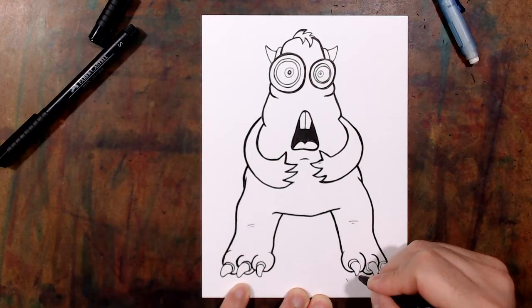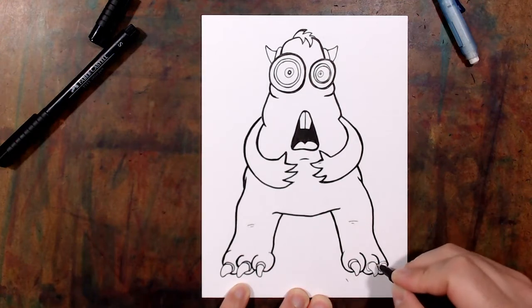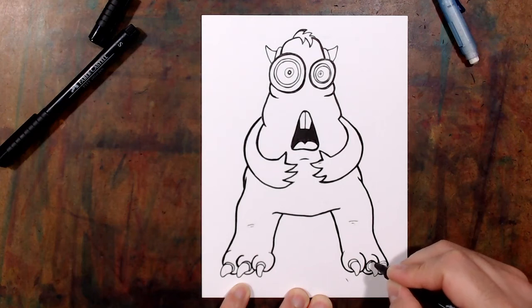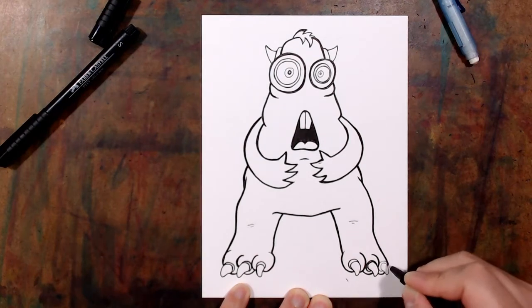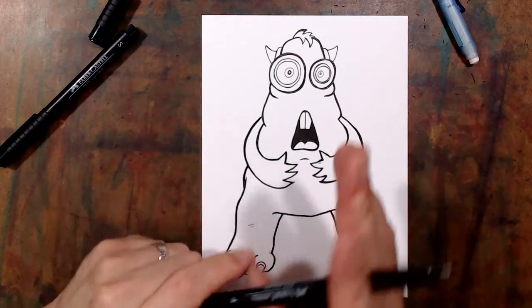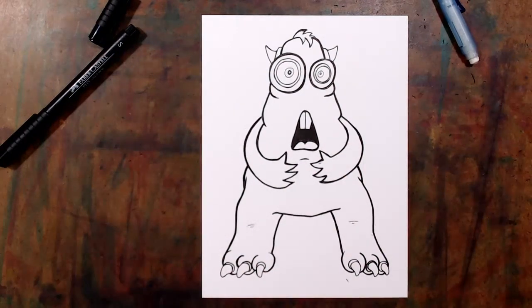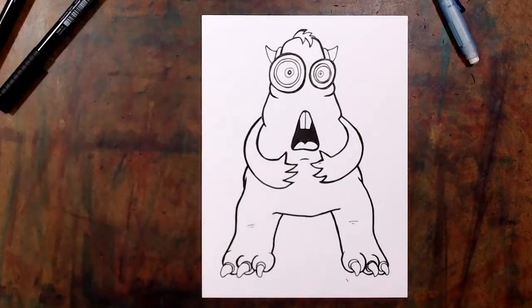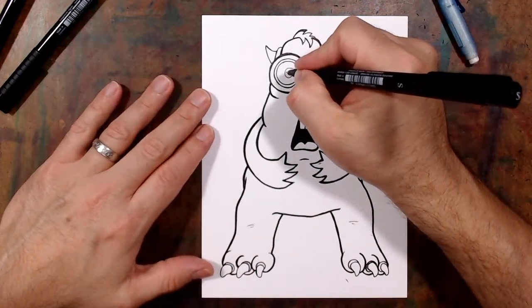That's part of the fun too with the monsters, is thinking of the story behind it. What's going on here? I usually don't come up with an elaborate story for my monsters. I just sort of like leaving them, and if somebody wants to come up with a story, that's fine with me. Alright, turning to the thinner, the super fine.